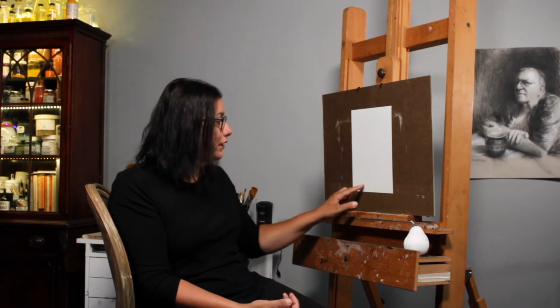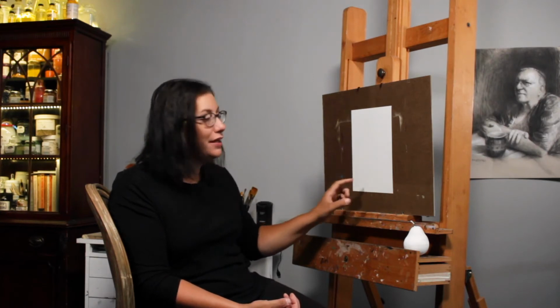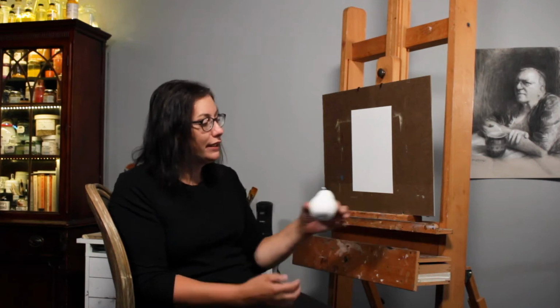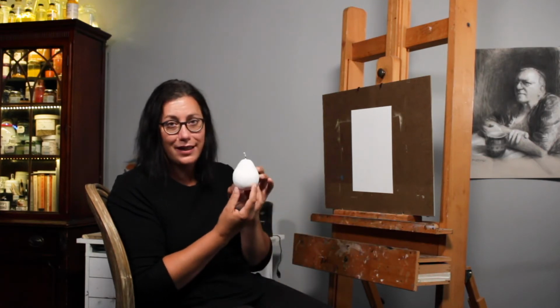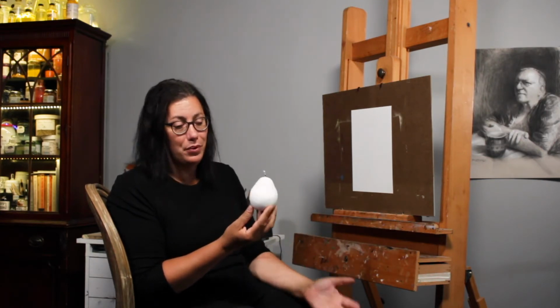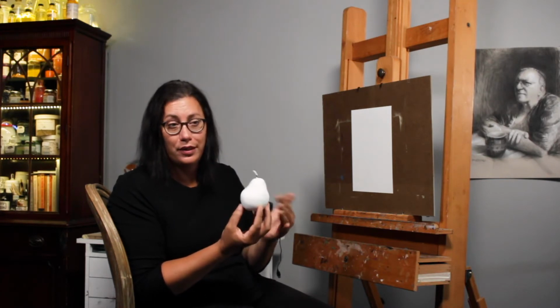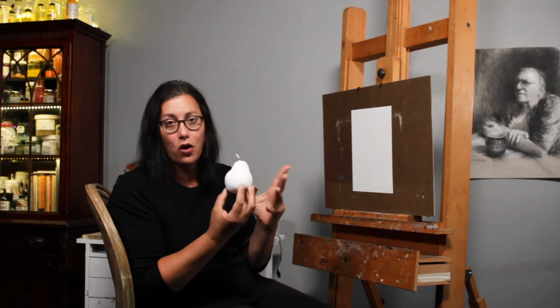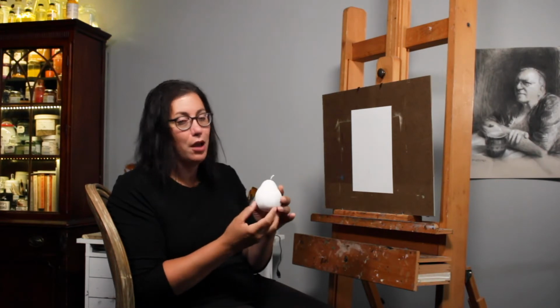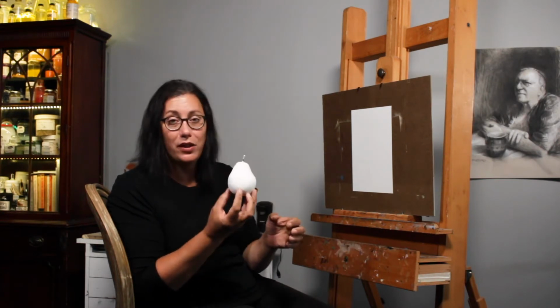Yesterday we started with our circle, and very few things are that regular. It's more likely that we are drawing things like this. This is a great prop. I found a whole bunch of fake fruit at the thrift store. Thrift store is the best place to find art materials in a way, and objects to paint. I just painted it white.